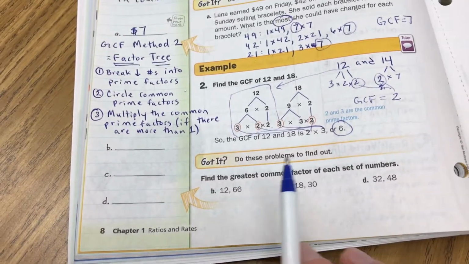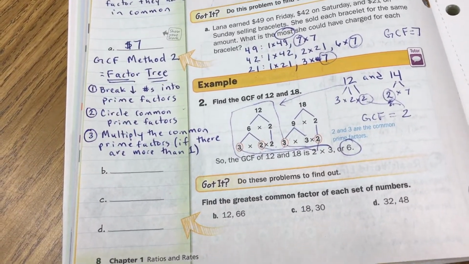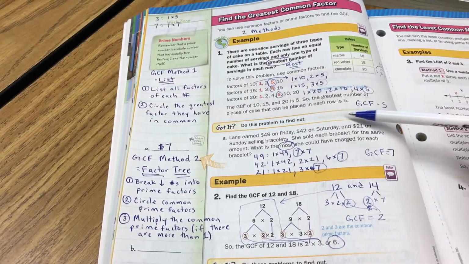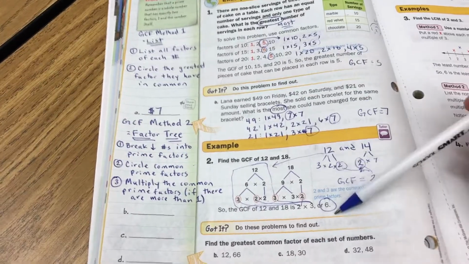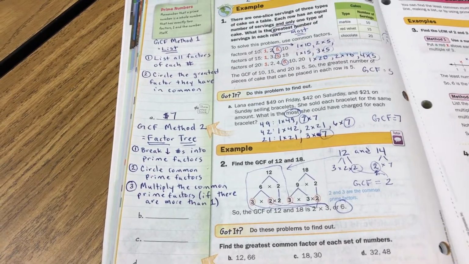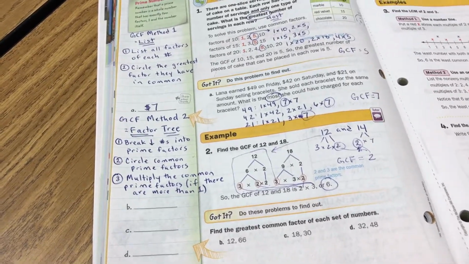Now, we're going to practice this 3 times, and then you're going to decide which method you like more, the list method or the factor tree method, and you're going to pick that for the guided and independent practice. You get to pick your method.